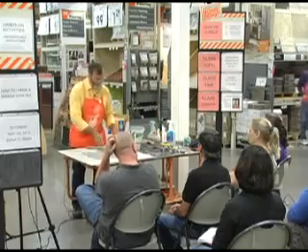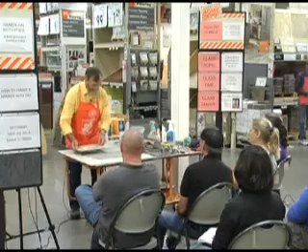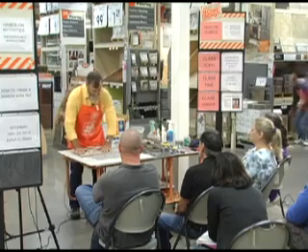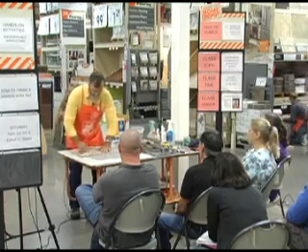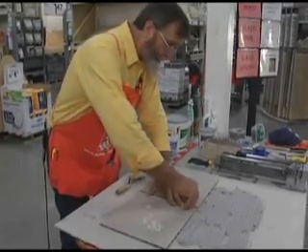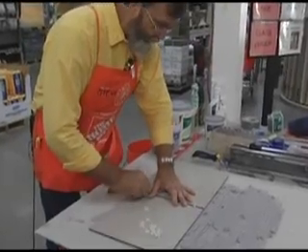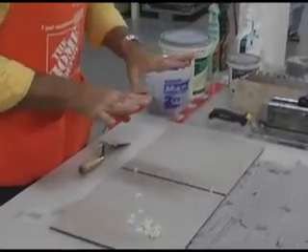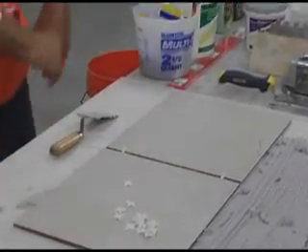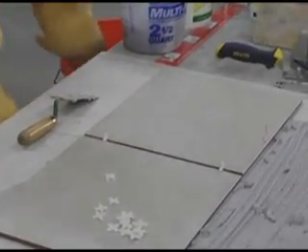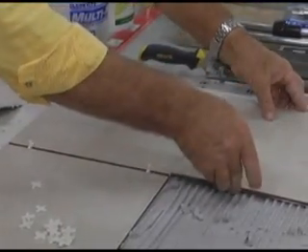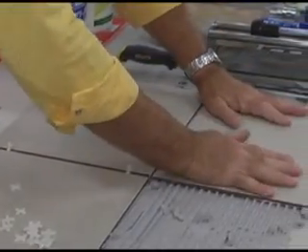So for class, I'm going to set my tile down just a little bit closer than my grout line. And I'm going to put in my spacers. And for you, I'm going to do 2 different size grout lines. So don't do this at home. This is for class only. We're taking that next tile. We're going to set it down a little bit closer than my grout line and push it down into my thin set.